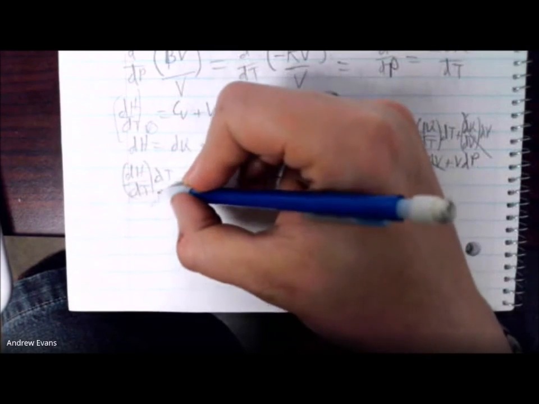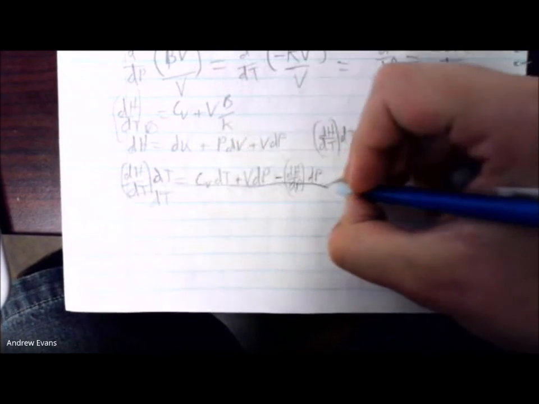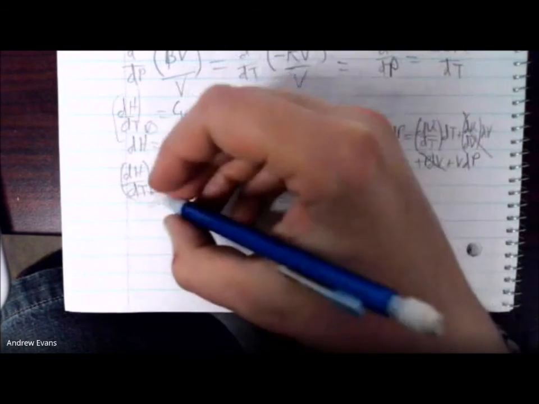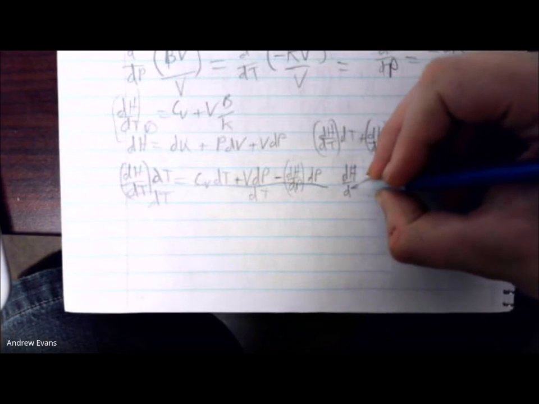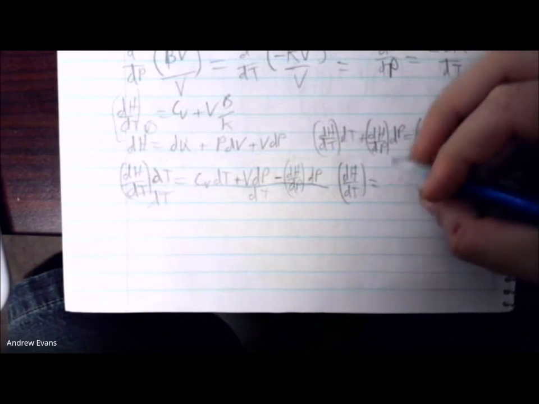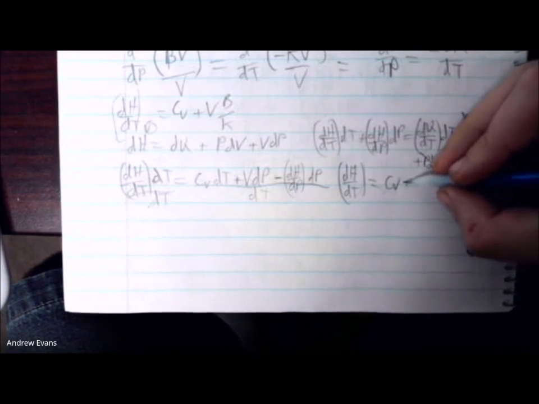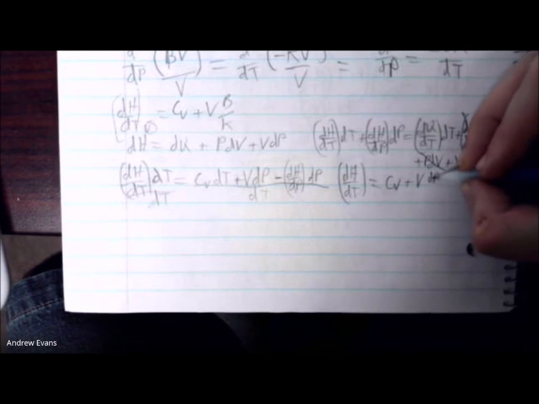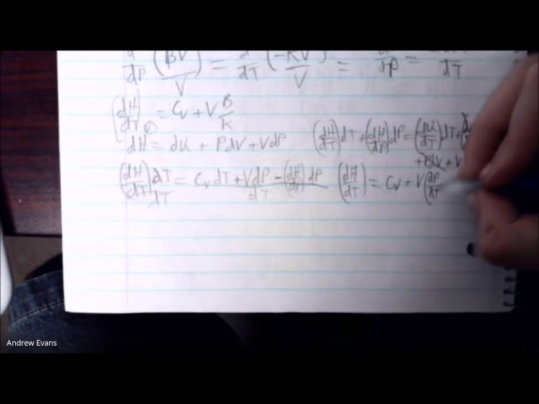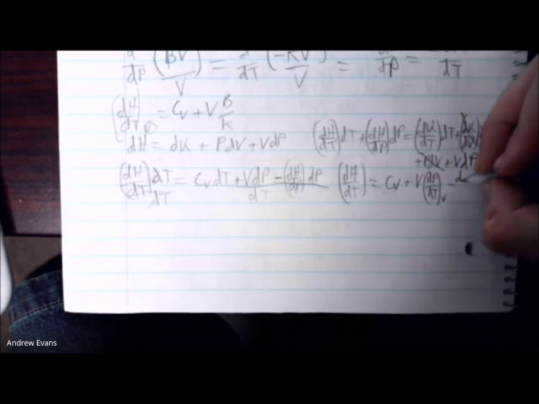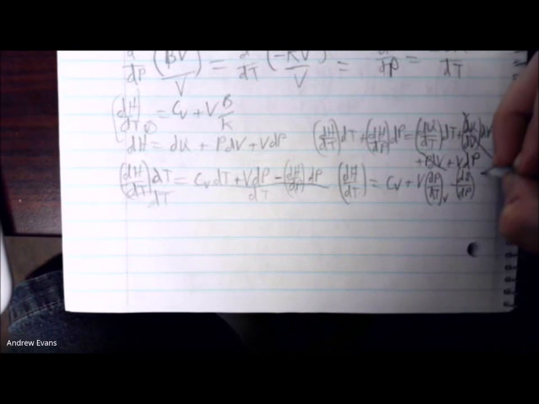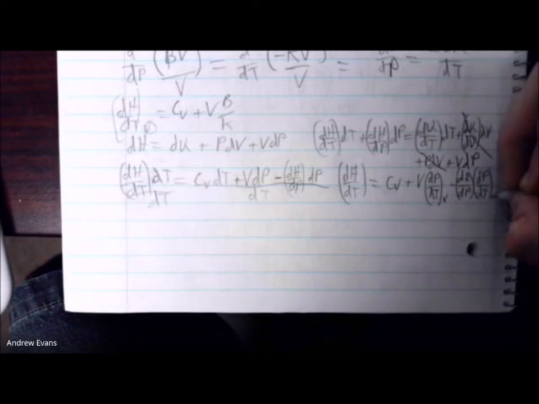So what I get is dH dT, which is starting on the right track, equals C sub V plus V dP dT at constant volume, minus dH dP dP dT, constant volume.